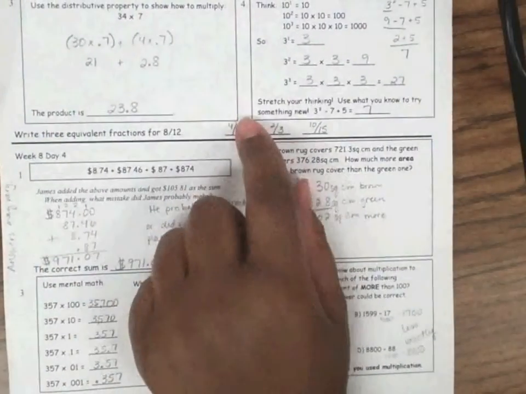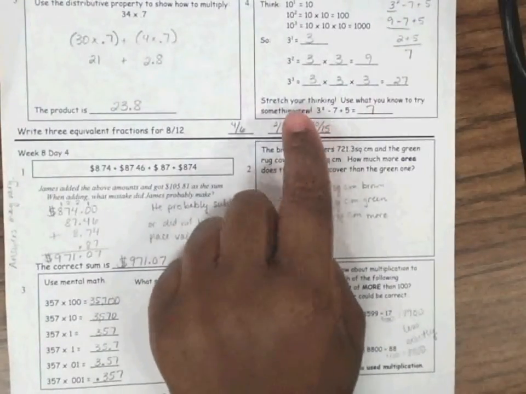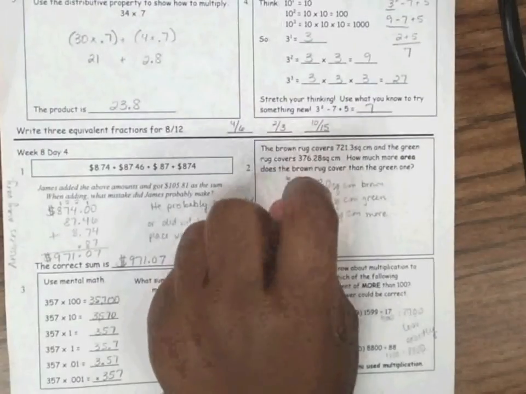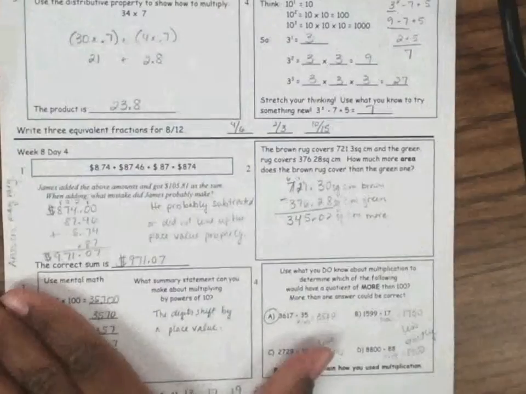And then, guys, I want you to take a look at this. If I take this fraction right here and I multiply it times 5, 2 times 5 is 10, 3 times 5 is 15. That is still an equivalent fraction to 8/12. Okay.